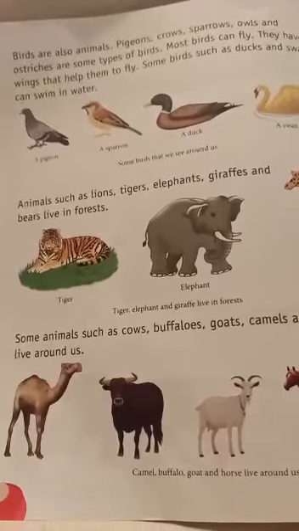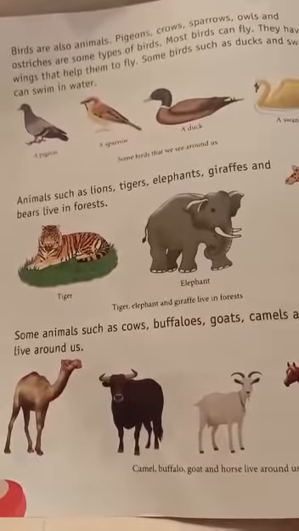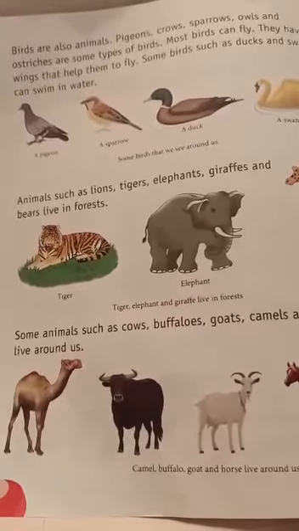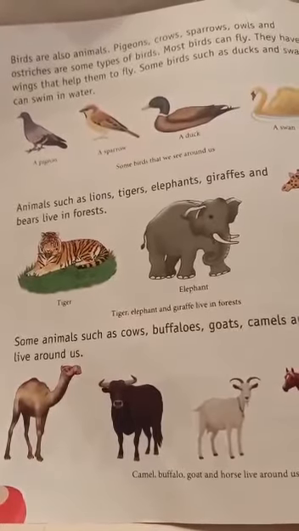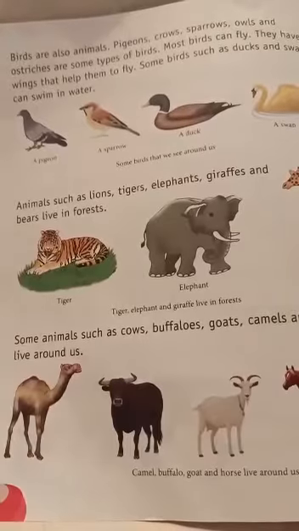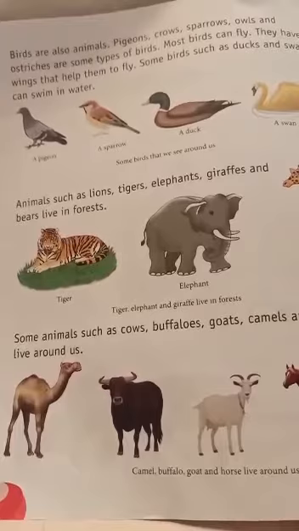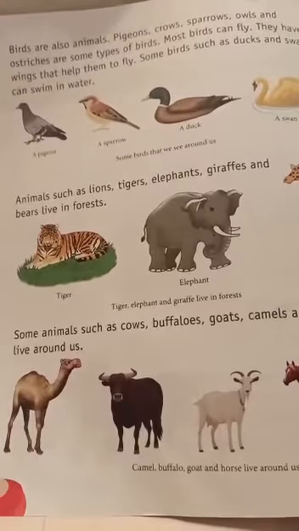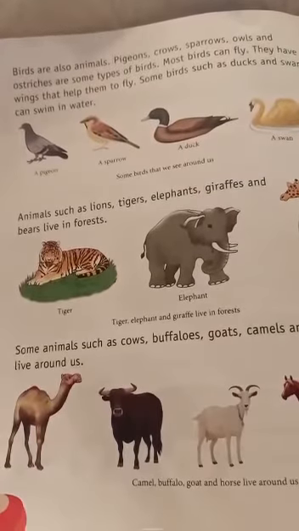And now what can we see in the next page? In the first image, that is birds. Birds are also animals. And birds such as pigeons, crows, sparrows, owls, and ostriches are some types of birds. There are different types of birds. Some birds can fly, some birds do not fly. And so these birds, what helps them fly?